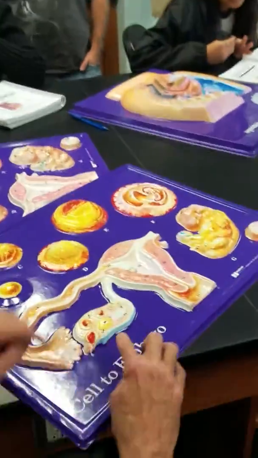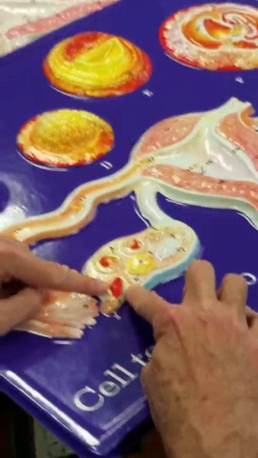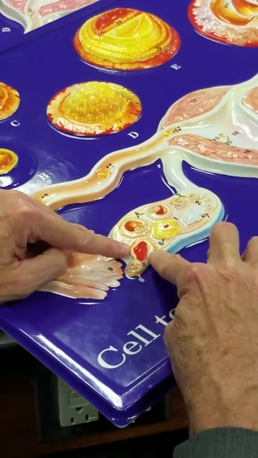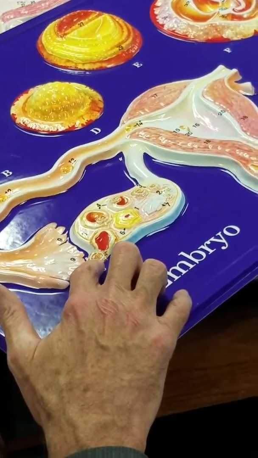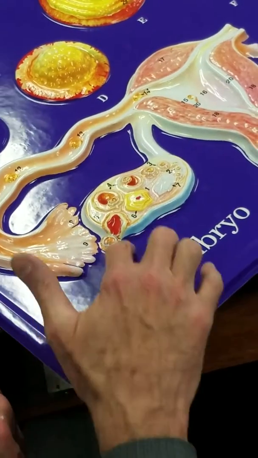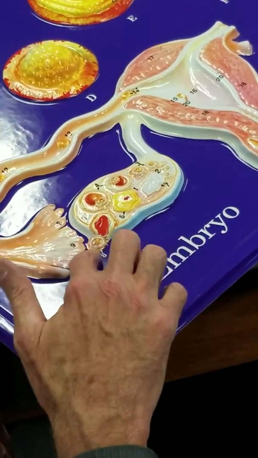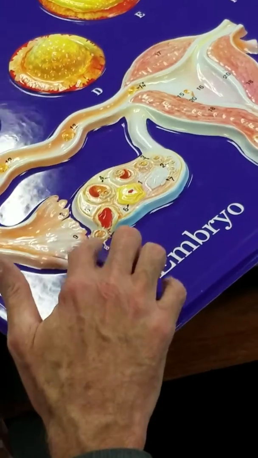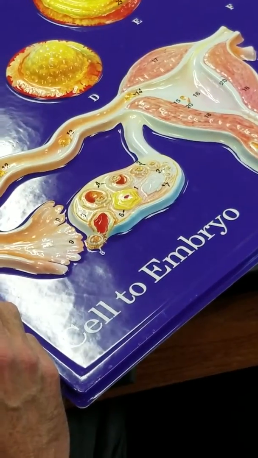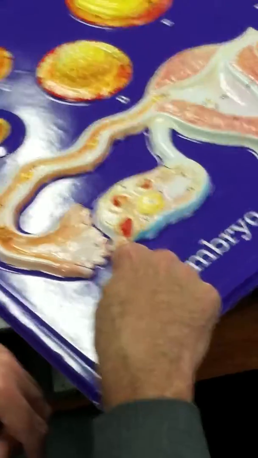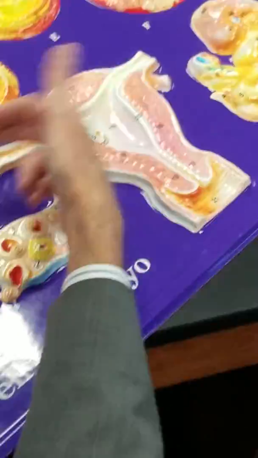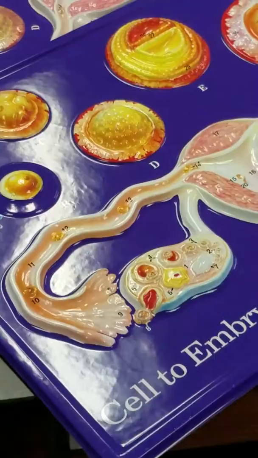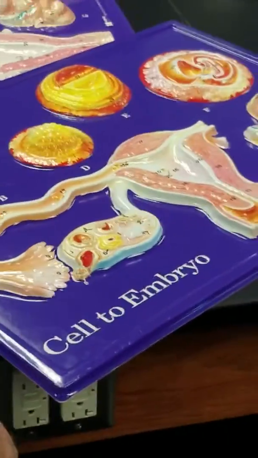So here we have ovulation. We have the tertiary follicle rupturing, that's what happens at ovulation, and releasing a secondary oocyte, a haploid secondary oocyte. It's surrounded, not very well shown here, by a zona pellucida and corona radiata. And then the secondary oocyte gets sucked into the fallopian tube where there may be sperm cells waiting to fertilize.